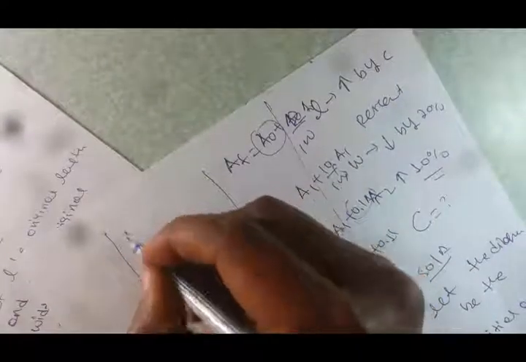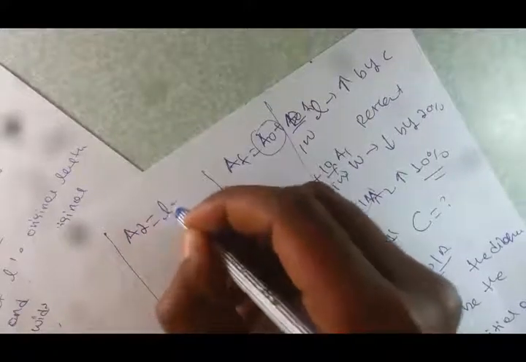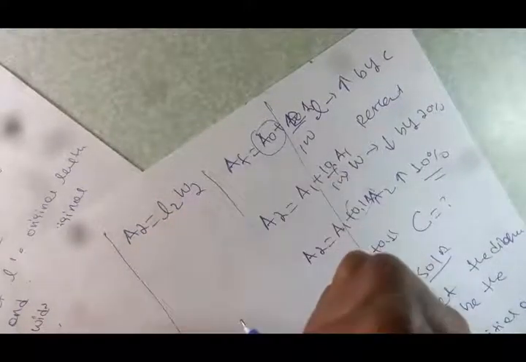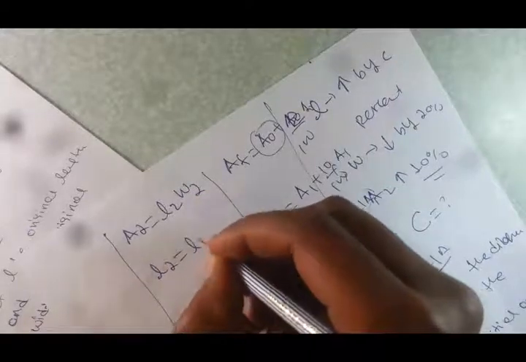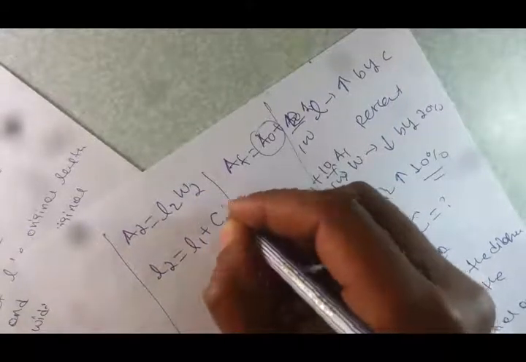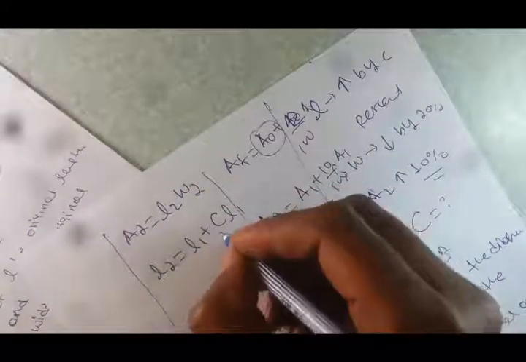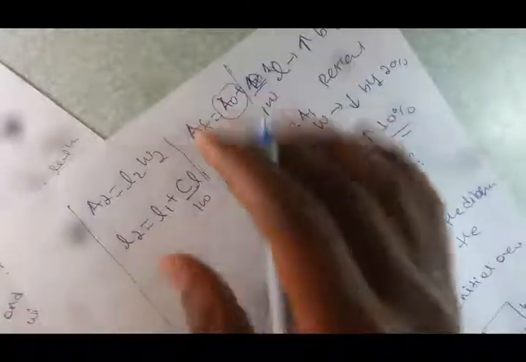Therefore, A2 is given by L2 times W2. And we are given that its length was increased by C percent, so L2 is equal to L1 plus C over 100 of L1.